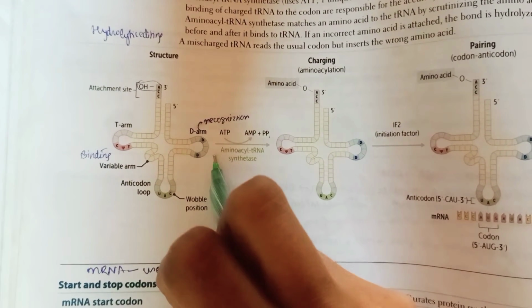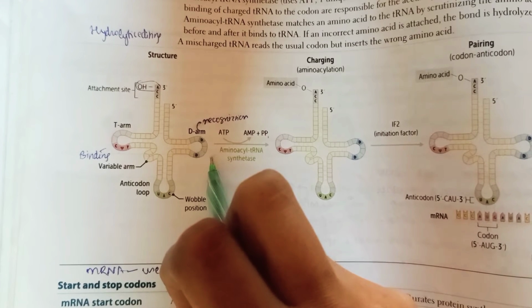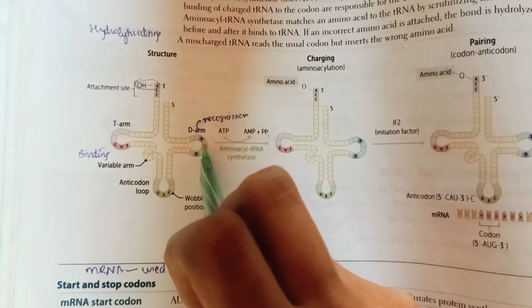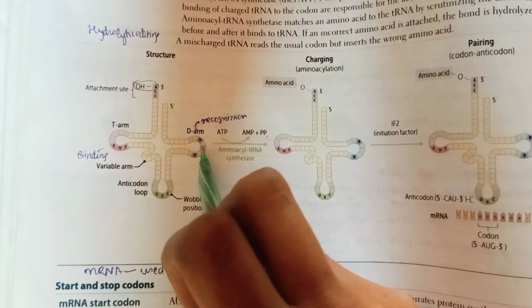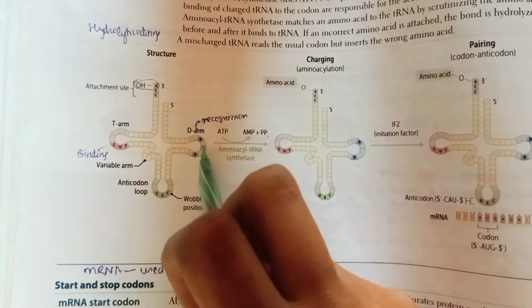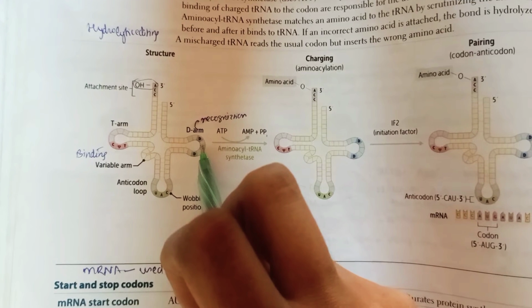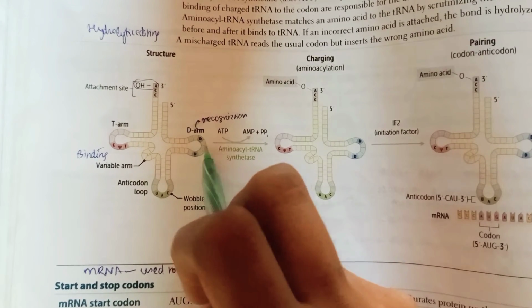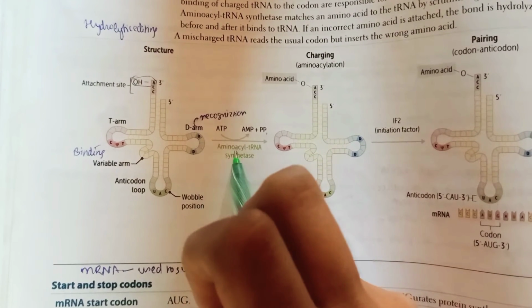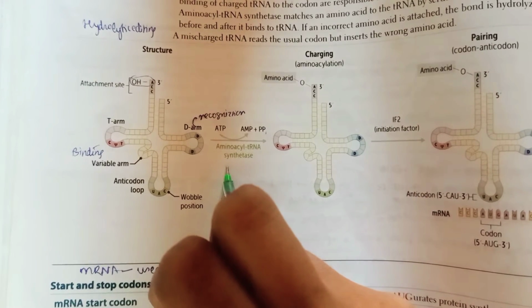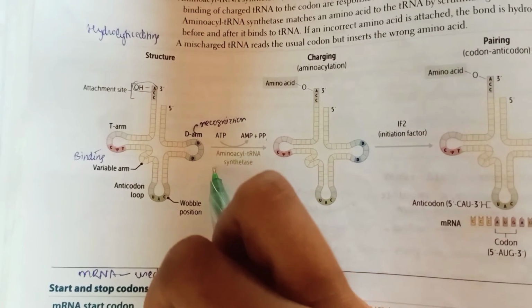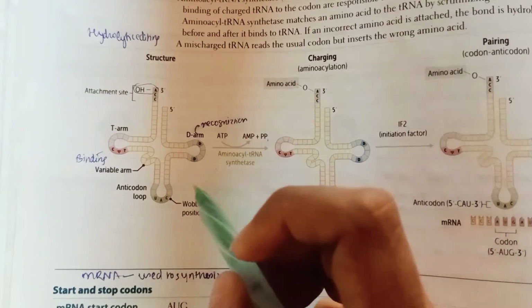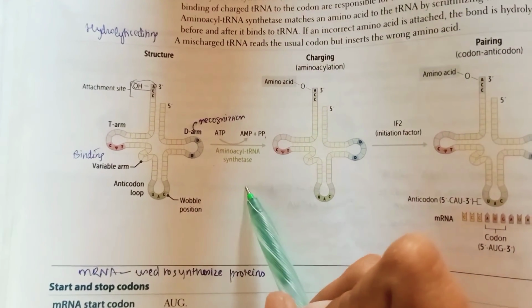Next, coming to the D arm. The D arm contains dihydrouridine, which is necessary for tRNA recognition by the correct aminoacyl tRNA synthetase. So it should find out the aminoacyl tRNA synthetase properly. So it requires this D arm. So the D arm allows detection of tRNA by aminoacyl tRNA synthetase.